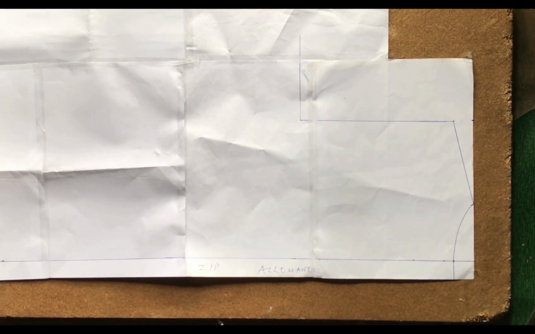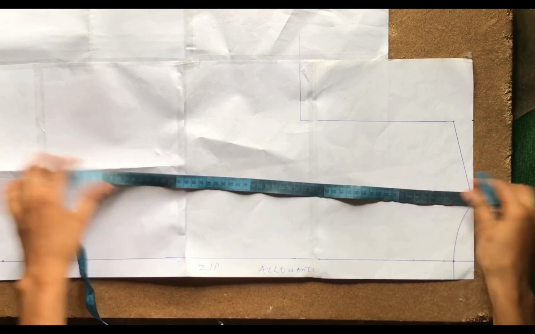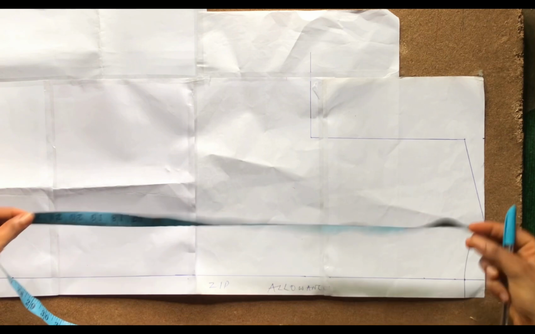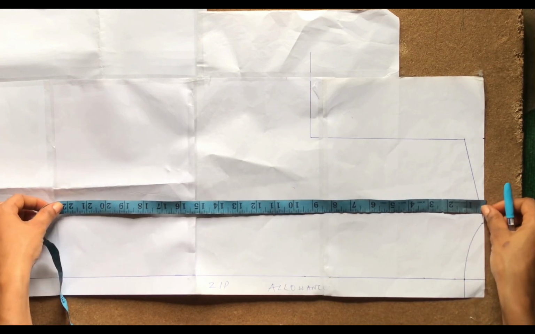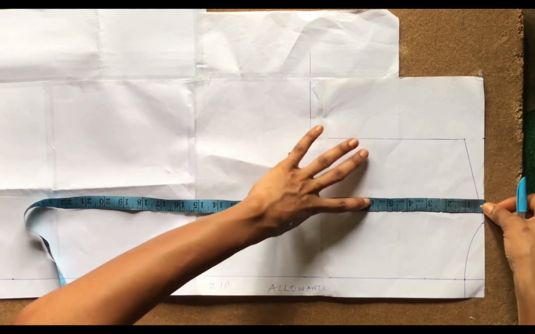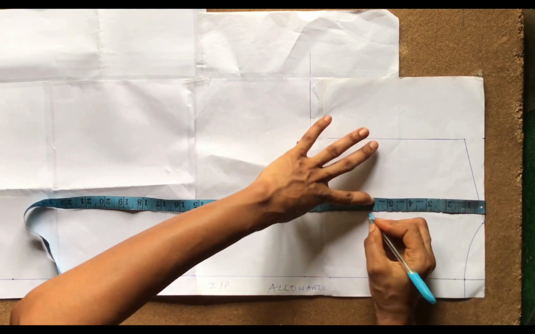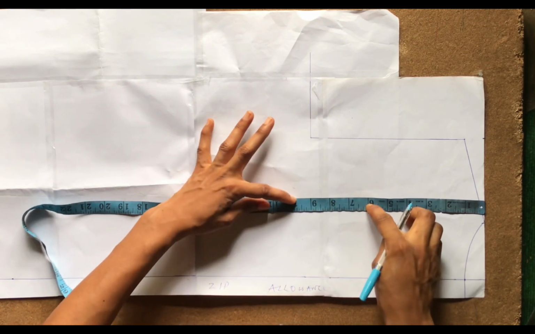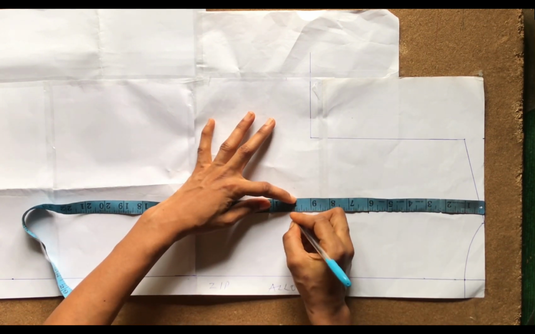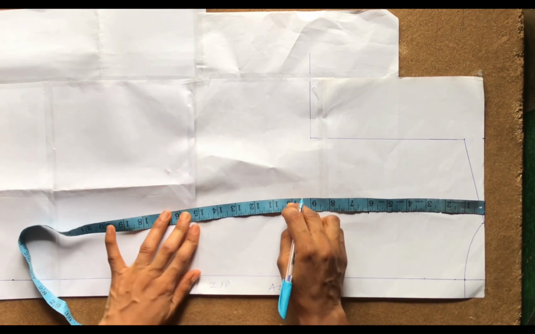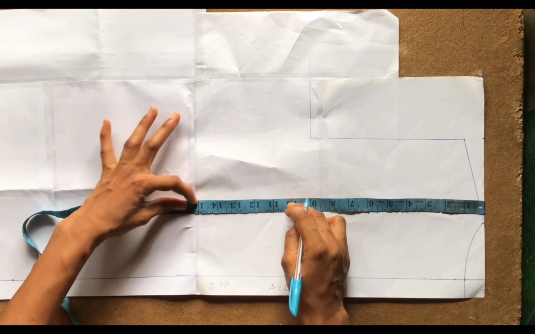So now I'll place the vertical measurements. From the shoulder to the bust point is 10 inches. For the back, we do not need the under bust measurement. So I'm just placing from shoulder to where my off shoulder started from, which is 6 inches, to my bust point, which is 10 inches, to the waist line.